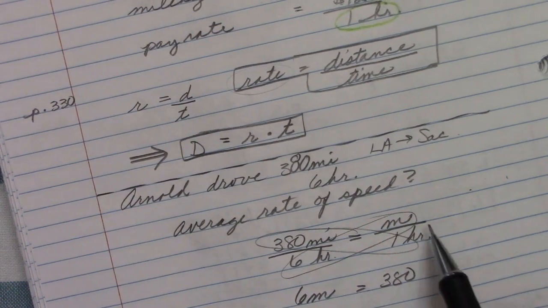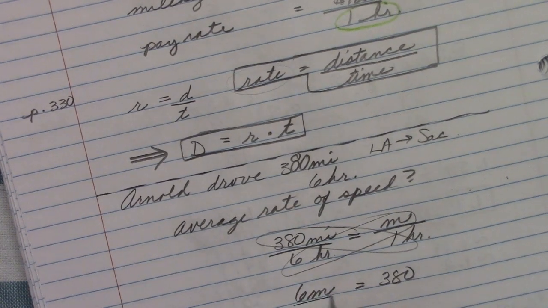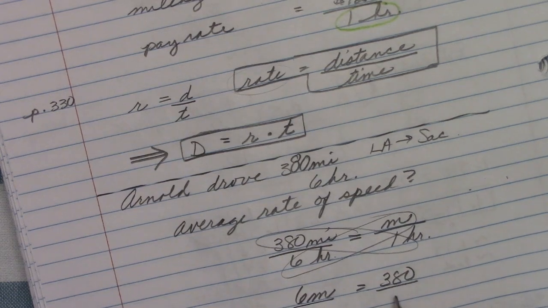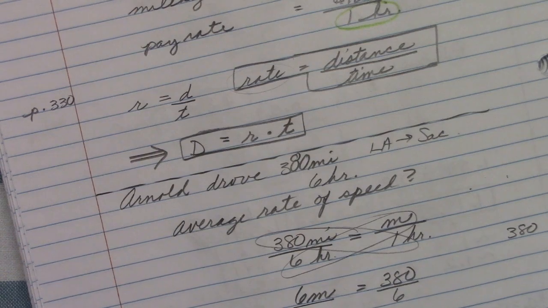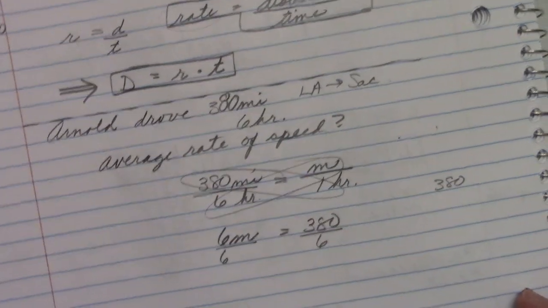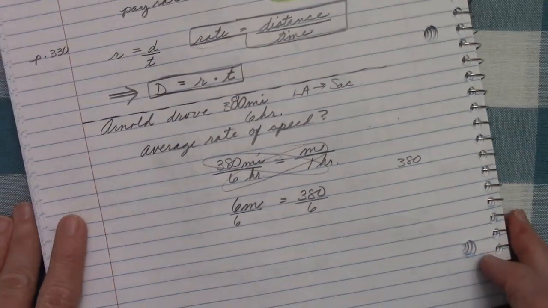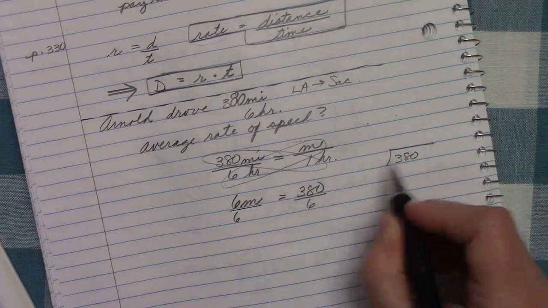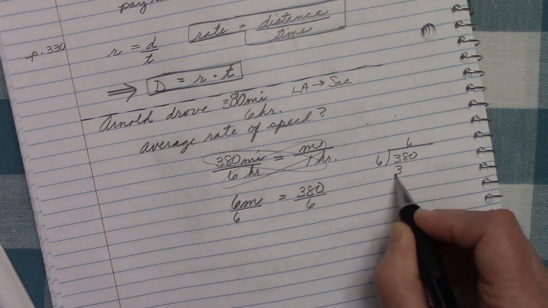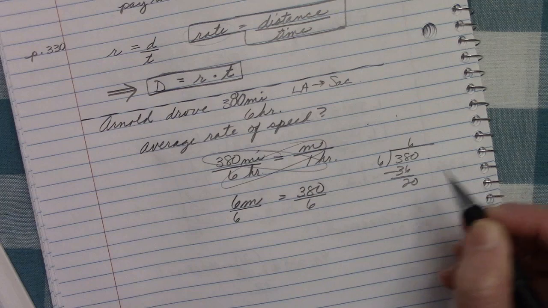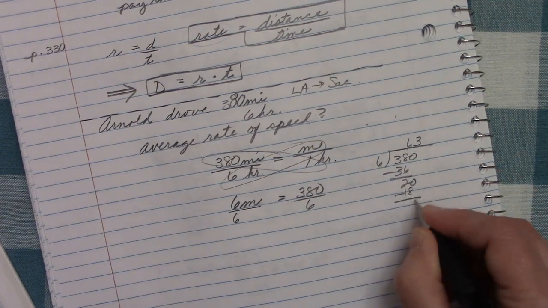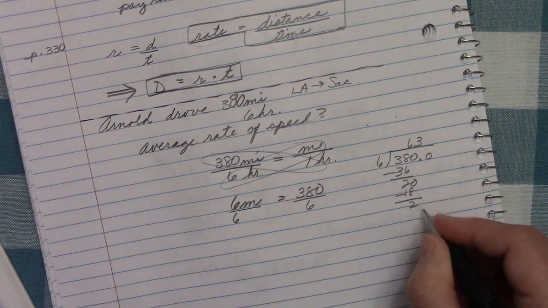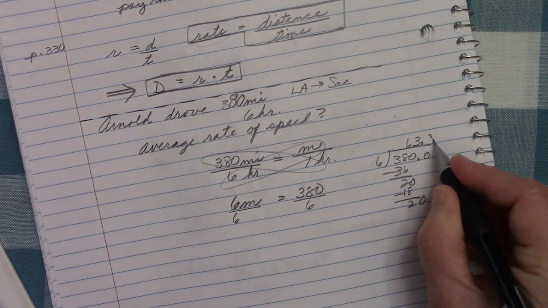And we know that our answer is going to be in miles, and in this case we would divide both sides by 6, so off we go. 380 divided by 6. 6 times 6 is 36, with 2 left over. 6 goes into 23 times, which is 18, with 2 left over, and I'm thinking we may be having a pattern here, right?